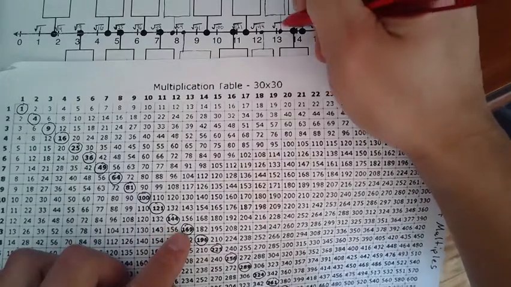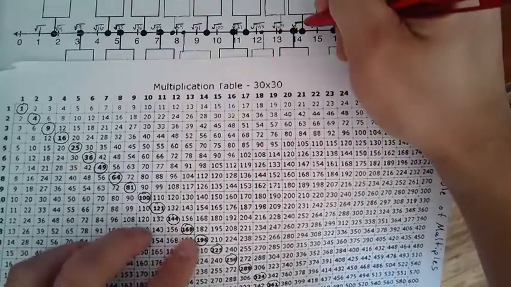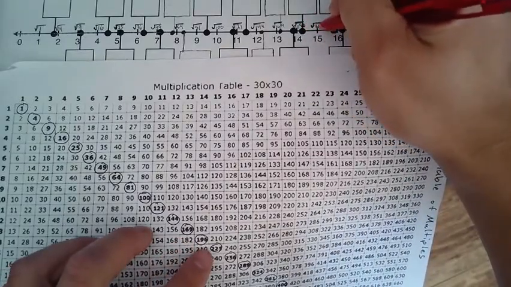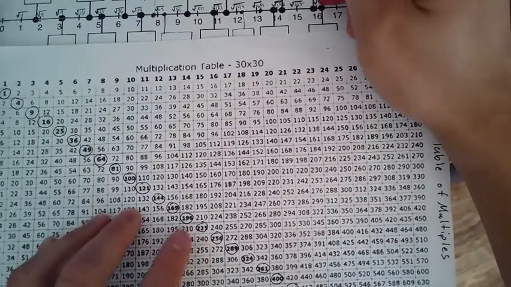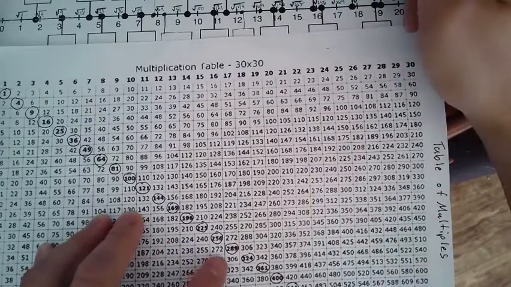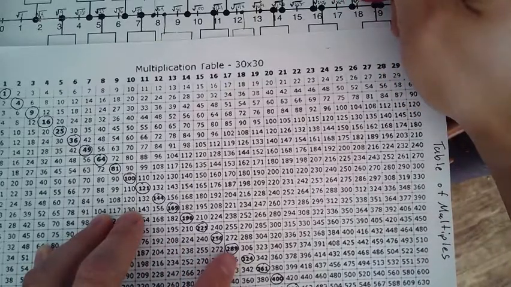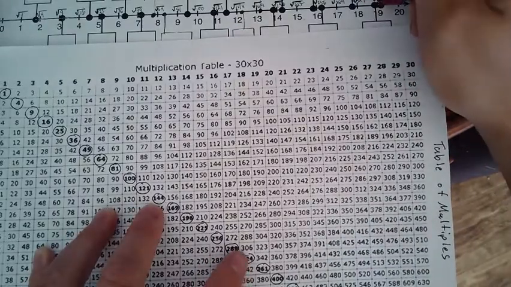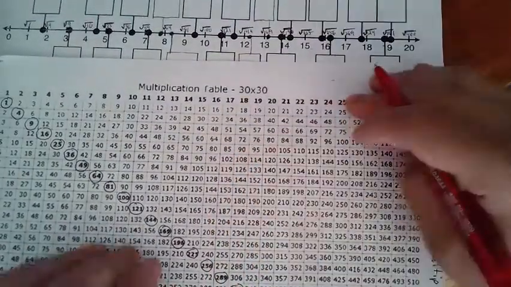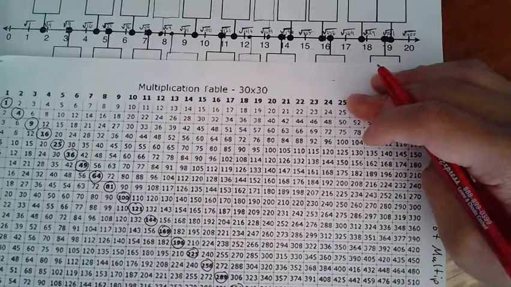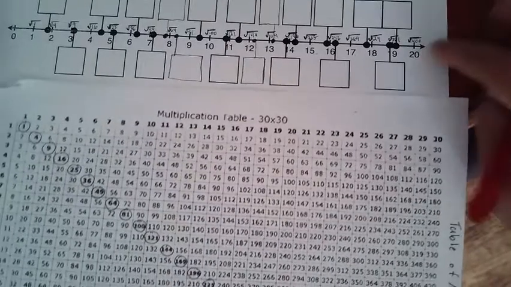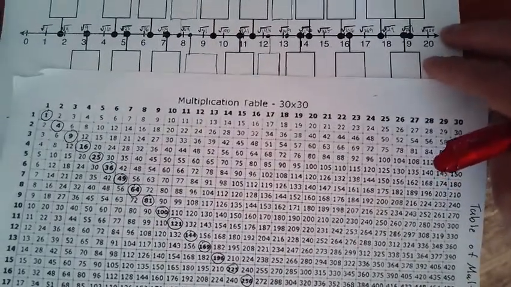The square root of 144 is 12, the square root of 169 is 13, the square root of 196 is 14, the square root of 225 is 15, the square root of 256 is 16, the square root of 289 is 17, the square root of 324 is 18, the square root of 361 is 19, the square root of 400 is 20. Okay, so you can just follow along down here on your multiplication table to get these numbers, those darkened bold numbers going diagonally down your multiplication table.